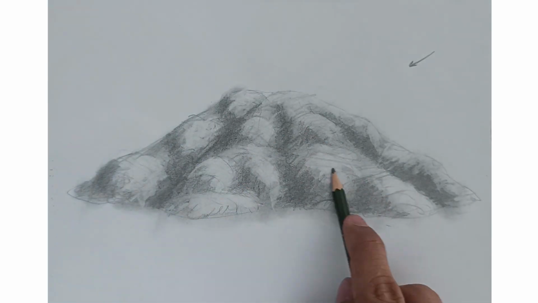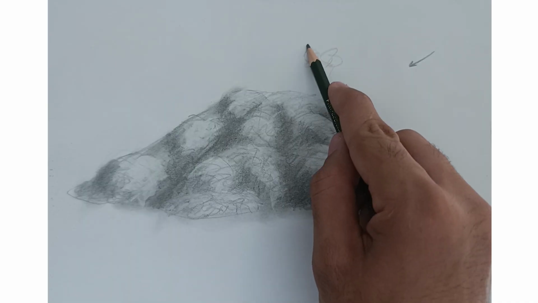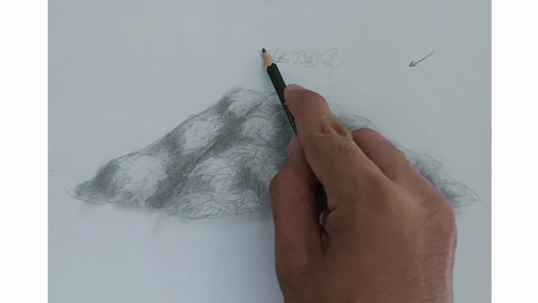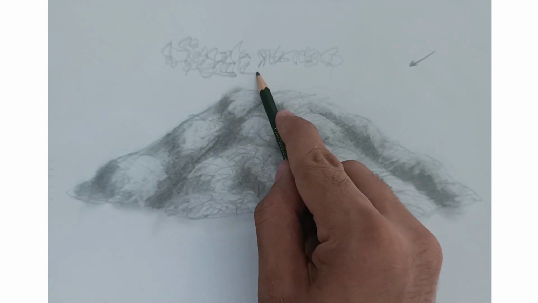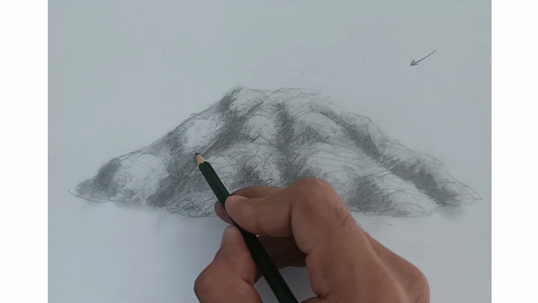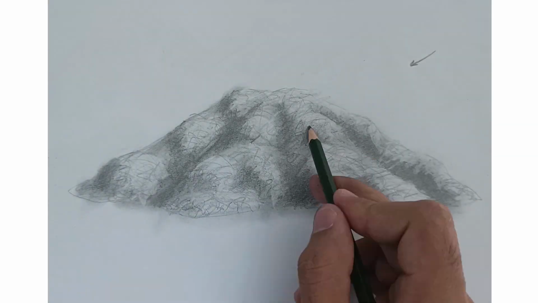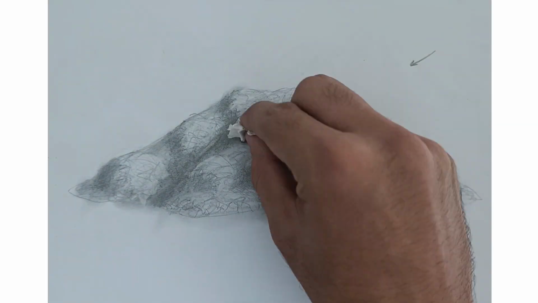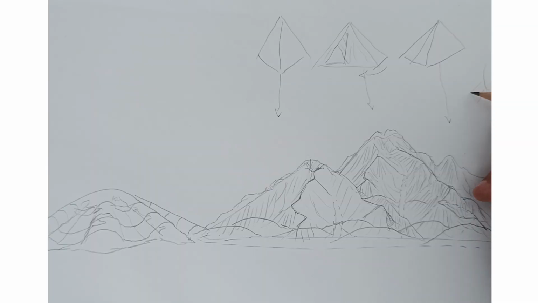And I add light lines to the places that we erased. You can apply such a pattern to create texture. And finally, we blend the lines a little with light pressure. Now we move on the shading of the mountain.